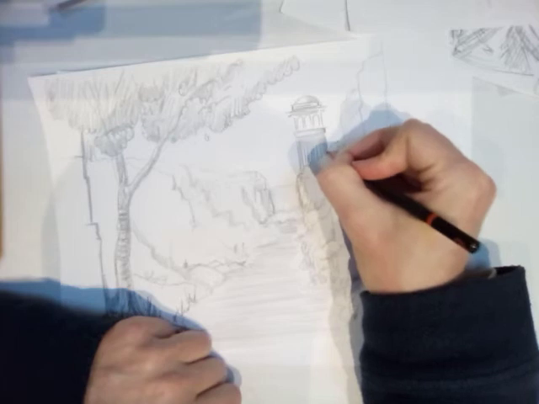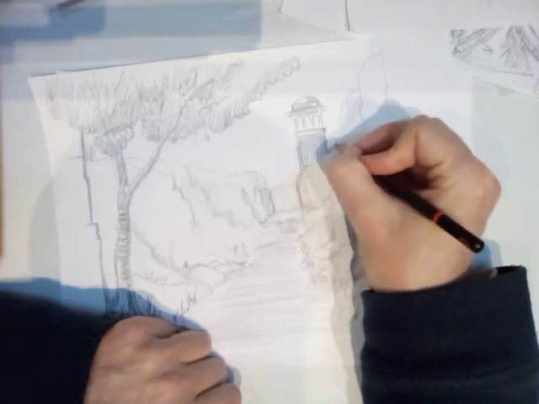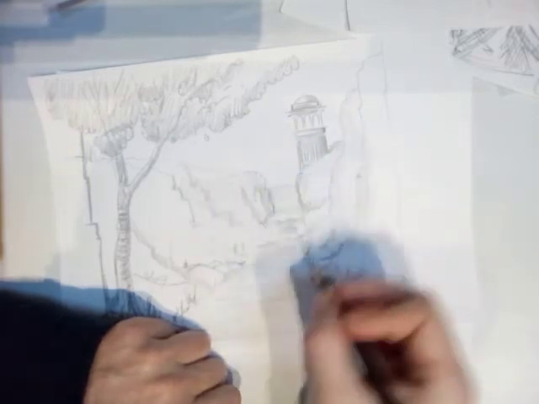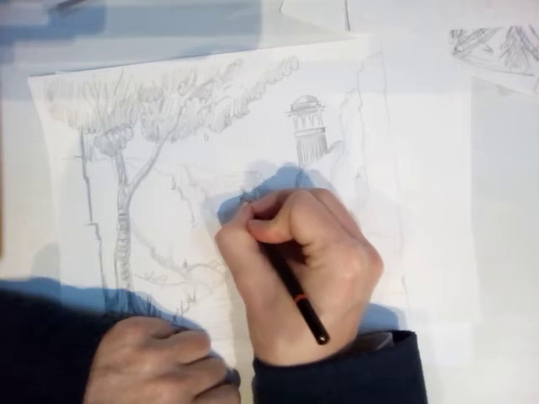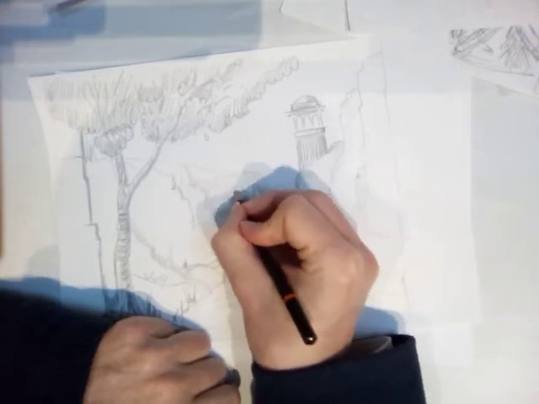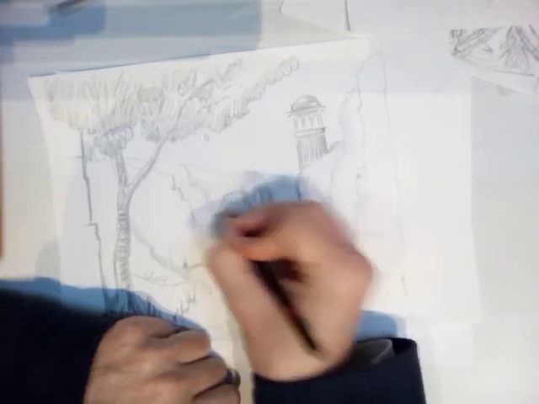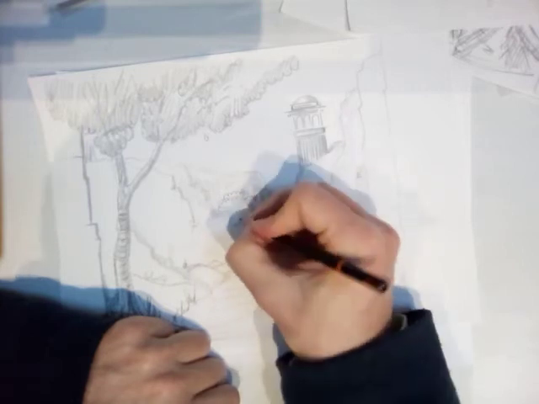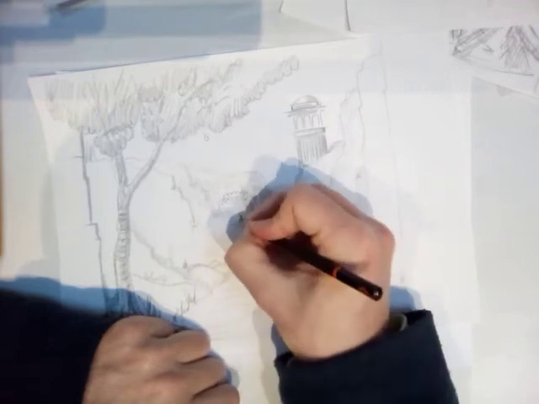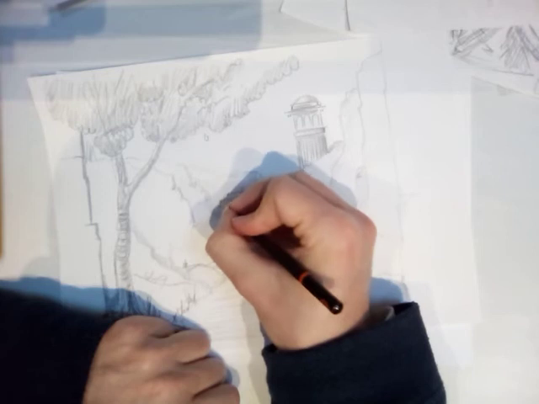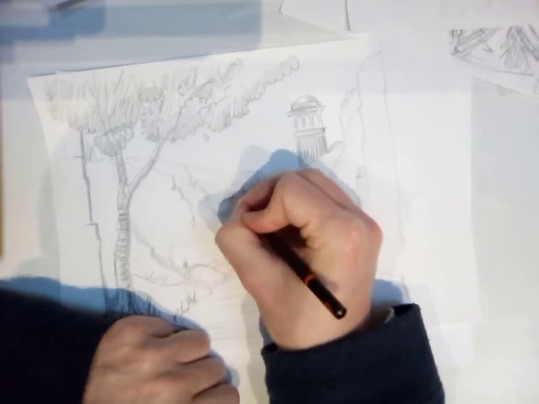And I'll have some trees and things. Don't need to do too much. I'll have some trees down here as well. And again, I'm going back to that sort of cloud shape. Just build it up. I don't need to see too much. Might be a little bit of a trunk that I can see. It'll be a bit darker. And the rest of it, it's just about creating that shading.